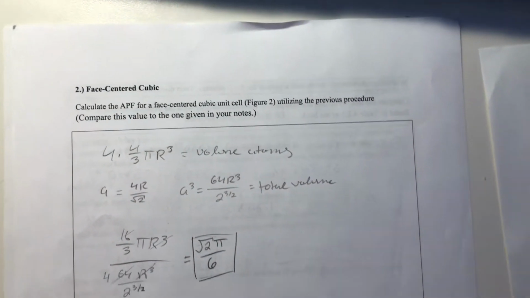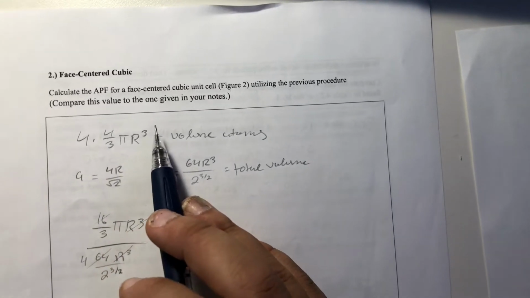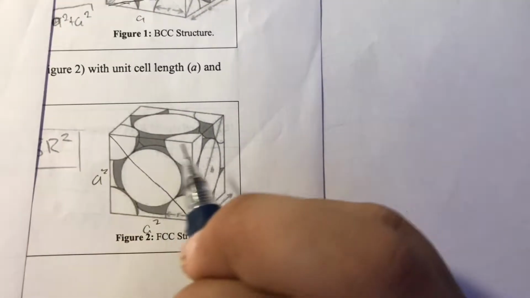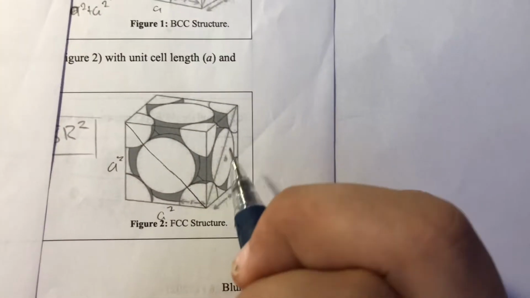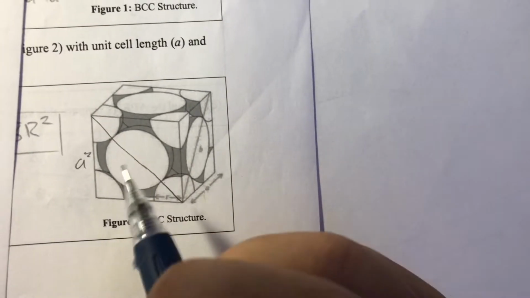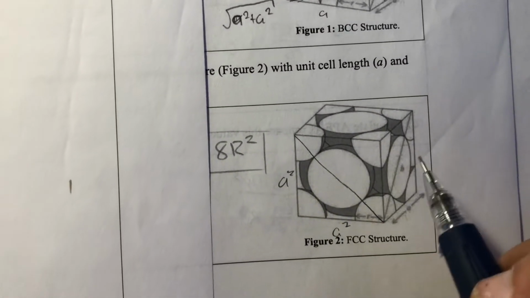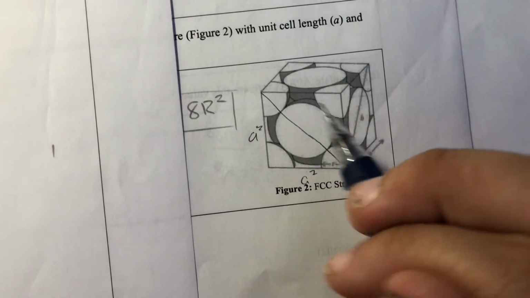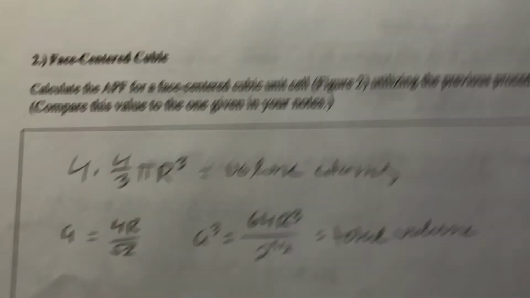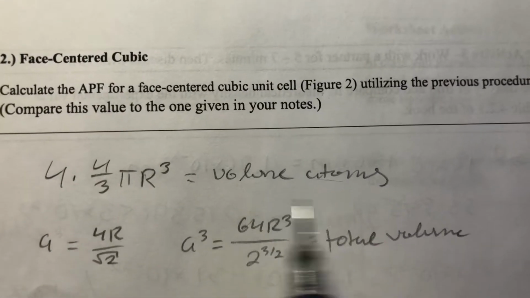Now doing the same thing for face-centered cubic, the volume of atoms is going to be 4/3 pi r cubed. For face-centered cubic, in this diagram over here, we have our 8 corners at 1/8 each, which gives us our 1, and then we have 6 faces at 1/2 each, so that's the 1 from the corners plus the 3, because that's 6 divided by 2, and that gives us our 4. So that's what we're doing here. It's 4 times 4/3 pi r cubed. That's the volume of the atoms.